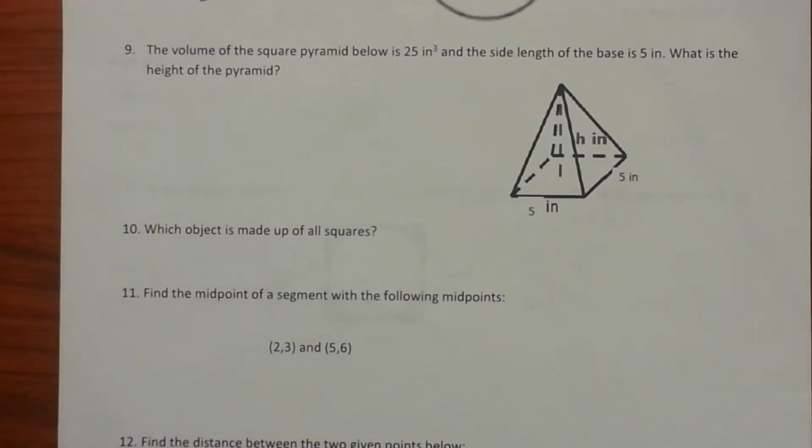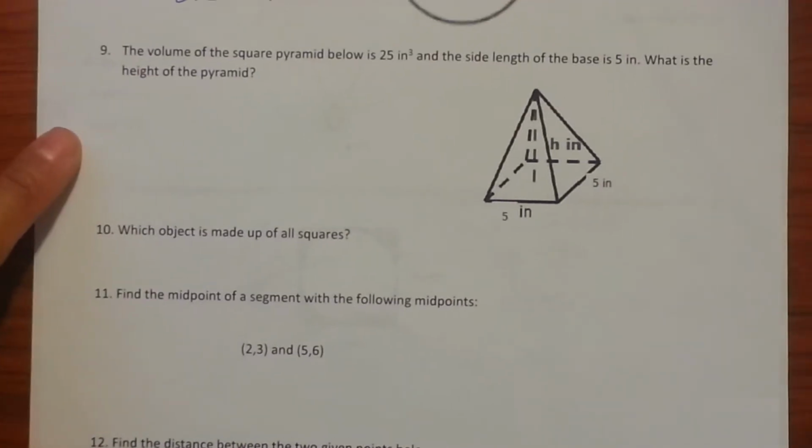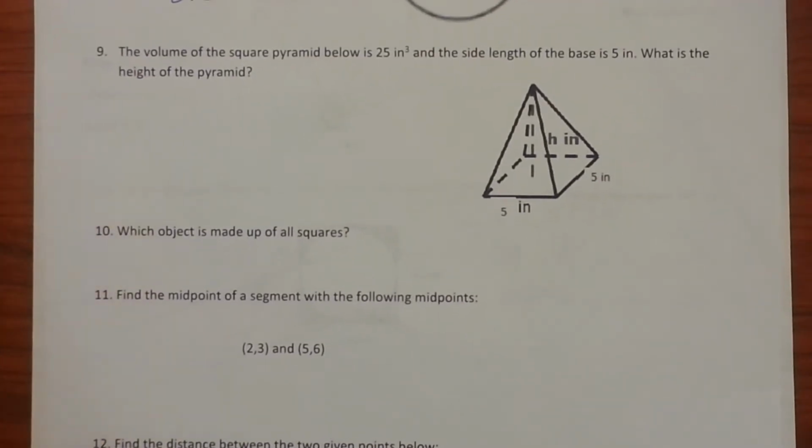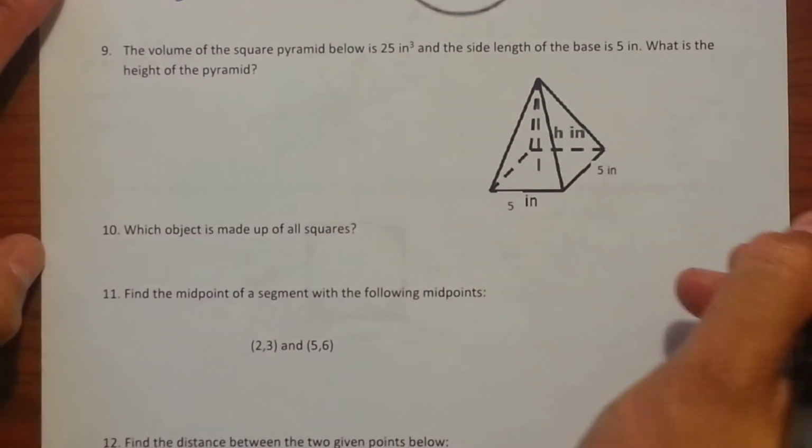Number 9, the volume of a square pyramid below is 25 inches cubed, and the side length of the base is 5. What is the height of the pyramid? So it gives me the answer, and I have to find out my height. So I have to look at my formula for this.